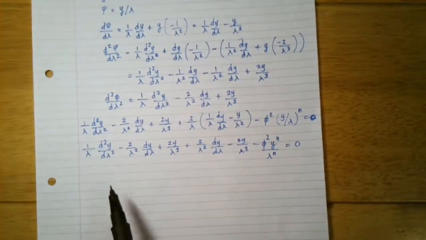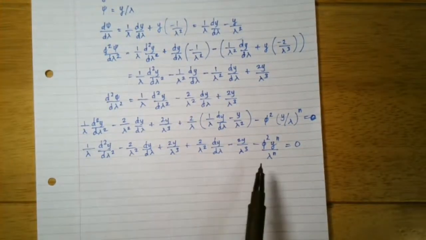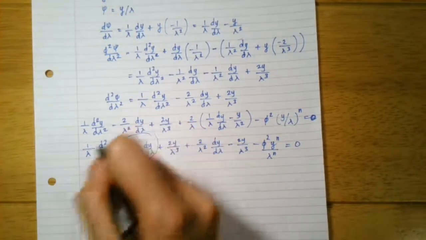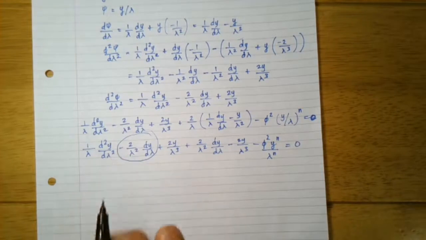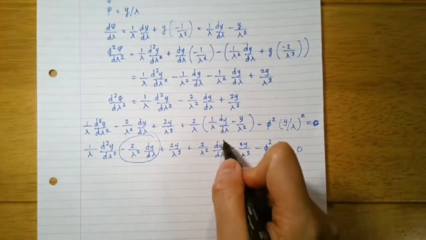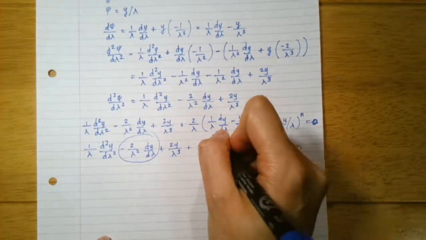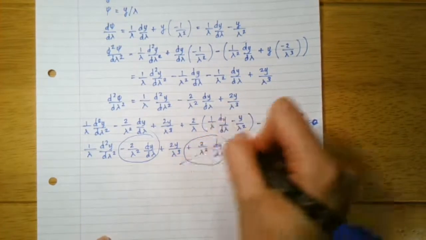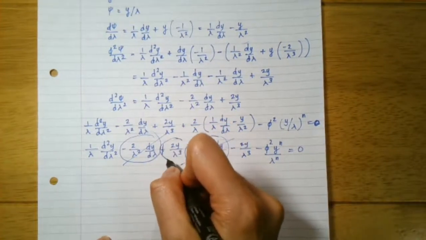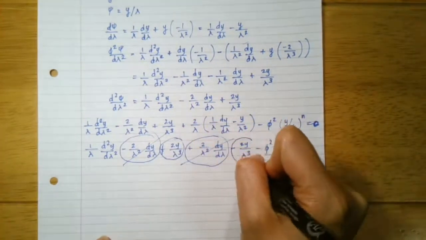Okay, so you can see that some of the terms will cancel out. So this term here, which has a minus sign, will cancel out with this. Okay, and this term here will cancel out with this one.